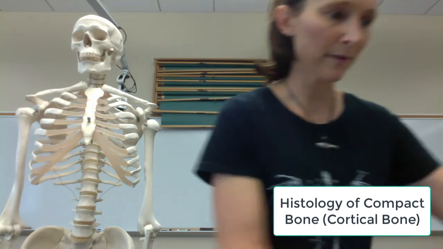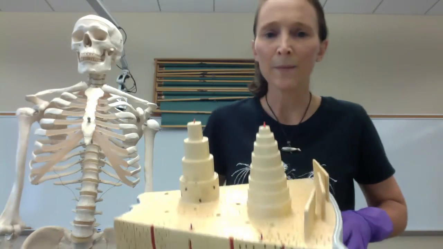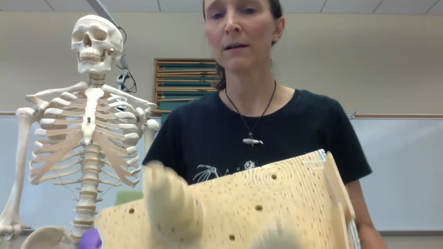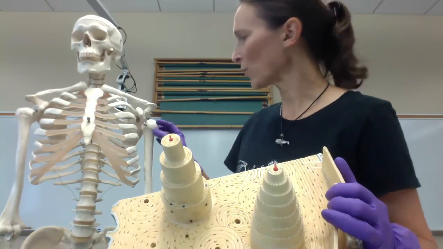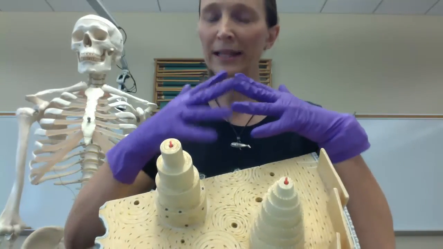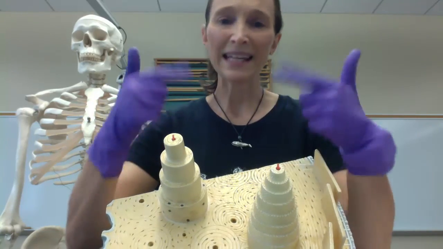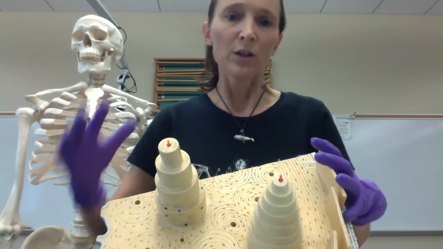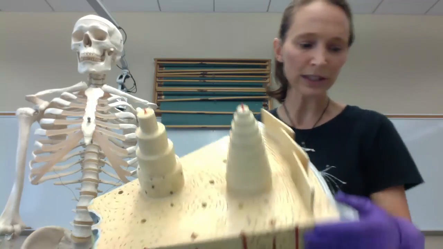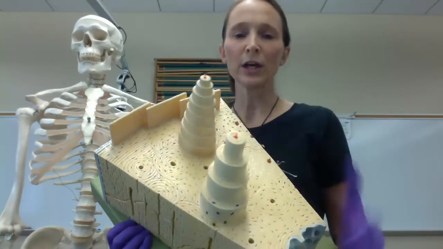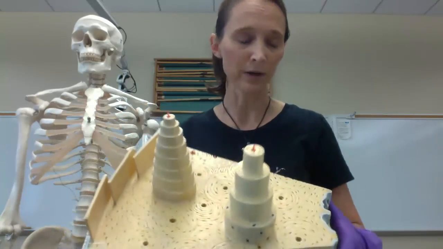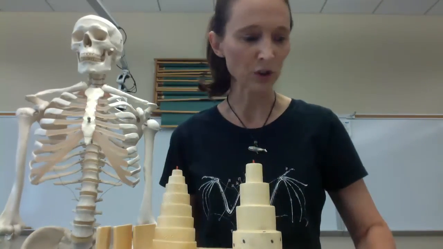So the histology of the bone is probably the most difficult, and mainly compact bone. We don't have models of spongy bone, but when you look inside a long bone, you'll see that spongy bone is filled with what we call trabeculae, which are like the lattices that form across the spongy bone. And in the spaces between will be your red marrow. But when we usually look at the histology of bone, we usually look at cross-sections of compact bone. And that's usually the most challenging.